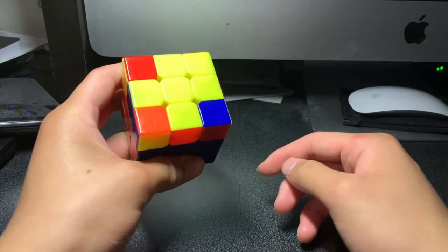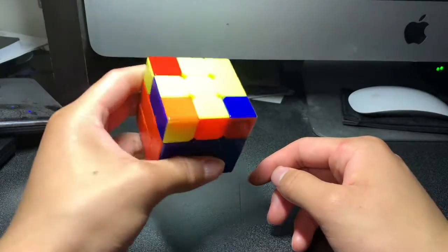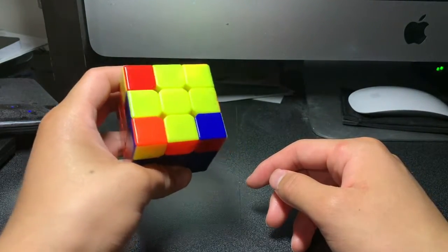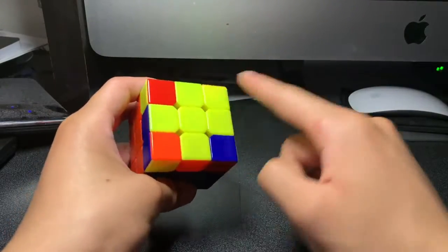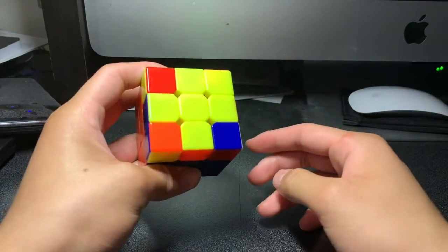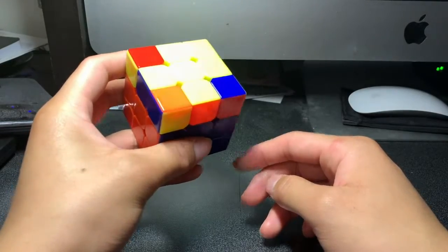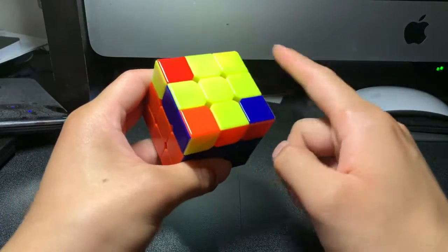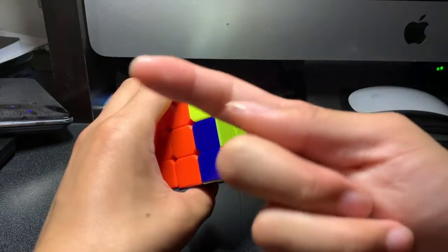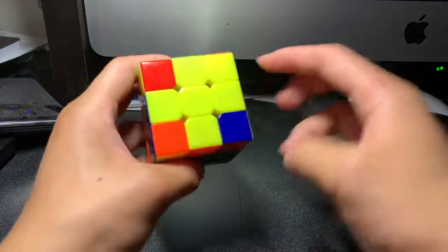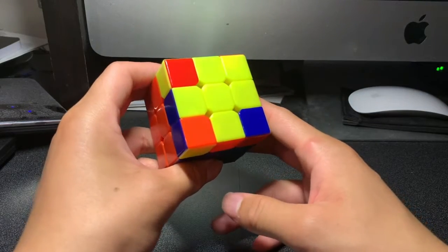So what are these 7 cases? Well, the first case looks like this. If you think about it, it kind of looks like a fish with the tail over here and the head over here, and this is called a sune. And basically, once we identify it's a fish, we look at this corner piece and we see that the yellow is facing this way, or to the left when I hold the fish like this.